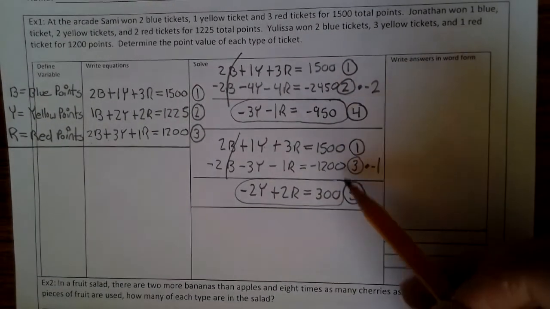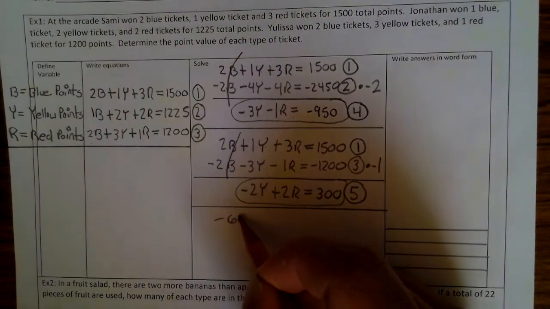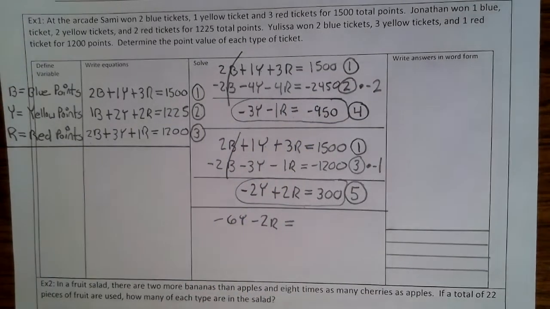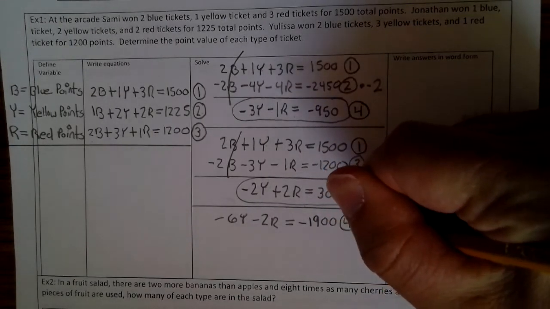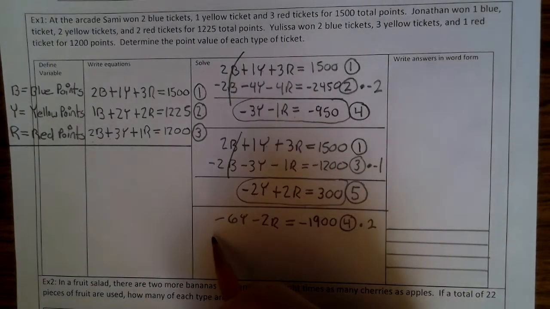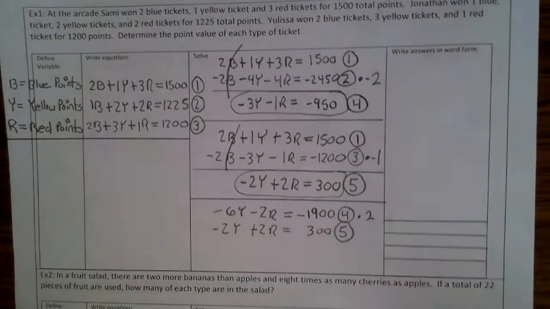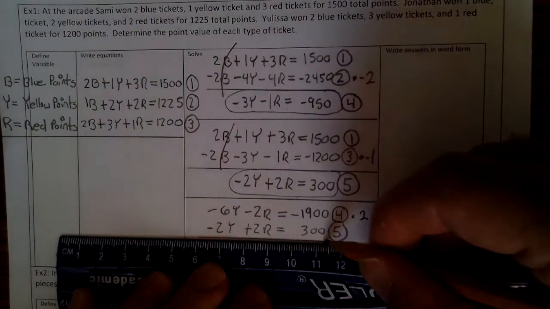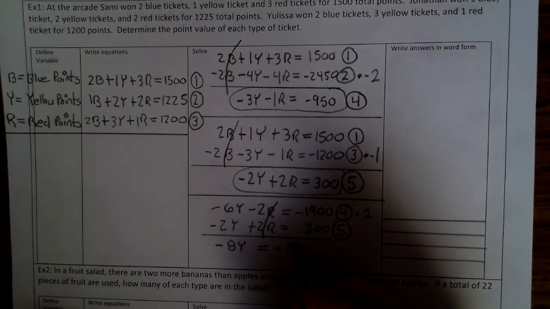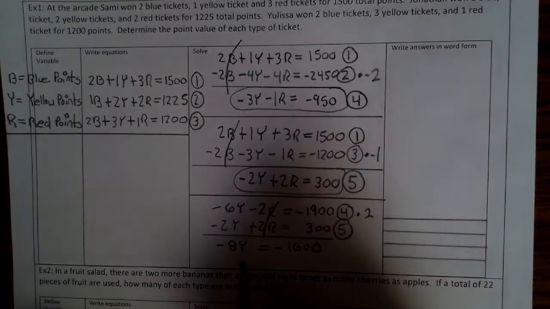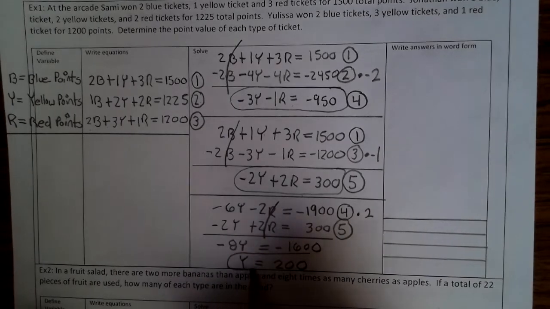All right. Now we need to look at the equation 4 and 5 to eliminate a variable. It looks like if we multiply equation 4 by 2, the r's will cancel. So let's do that. So 2 times -3 is -6y minus 2r equals -950 times 2 is -1900. And that's equation 4 times 2. And then equation 5 we just leave alone, -2y plus 2r equals 300. That's just equation 5. All right, -6y minus 2y is -8y. The r's cancel equals -1600. Well, divide both sides by -8. Y equals 200. So the yellow points are worth 200 each.